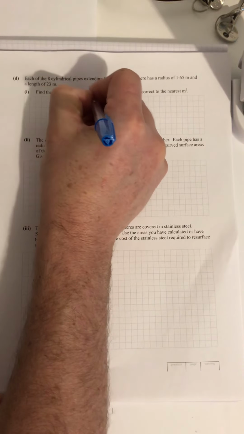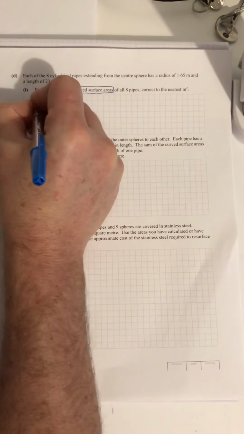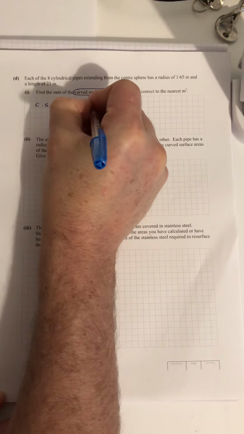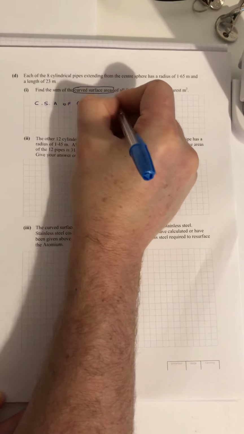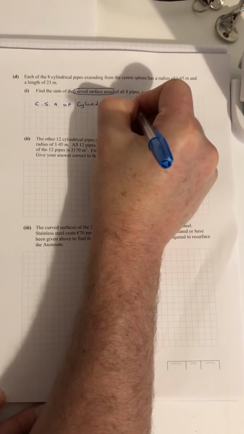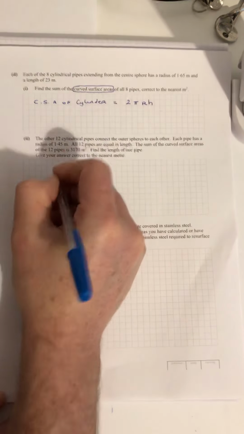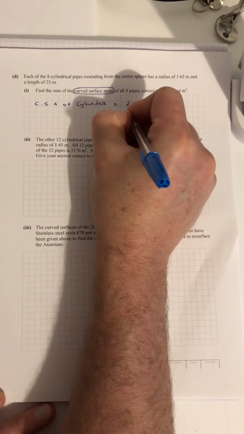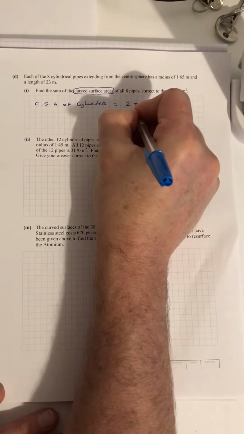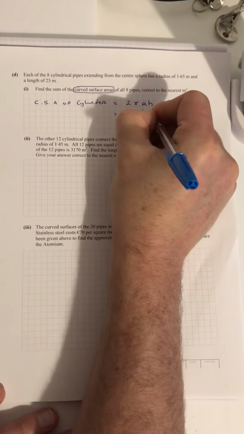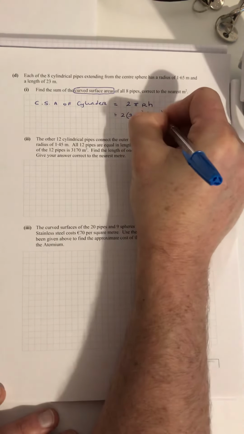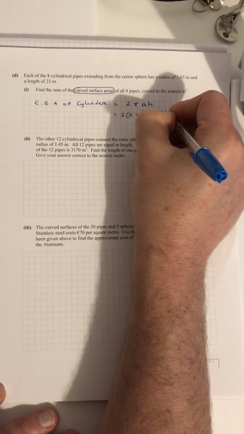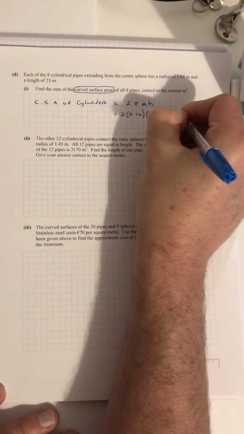So the curved surface area of a cylinder is equal to 2 pi r h. So which is equal to 2 times pi is 3.14. The radius is 1.65 meters. And the length or the height is 23 meters.